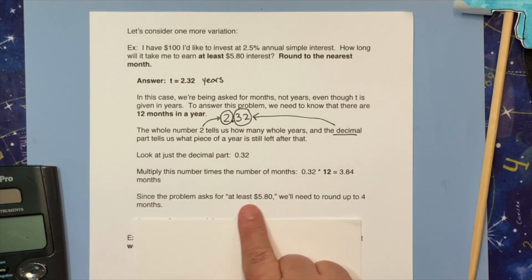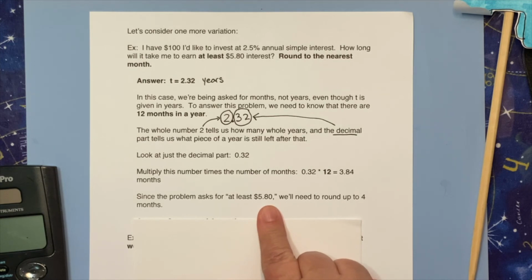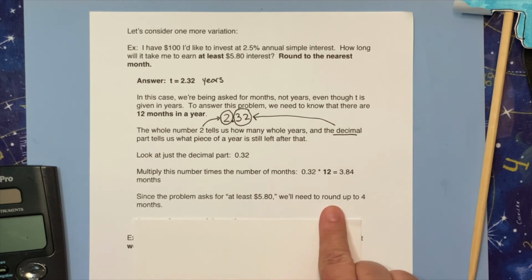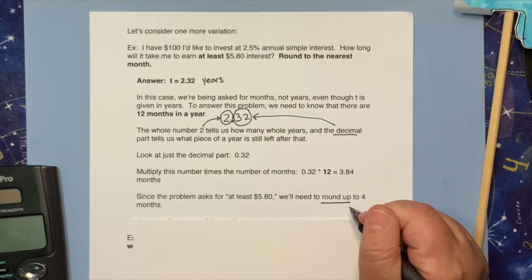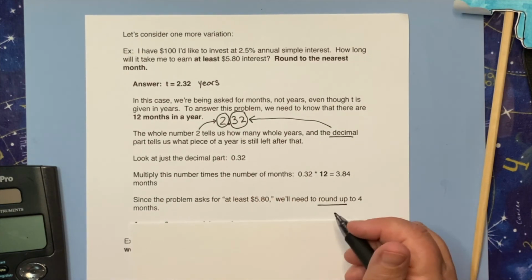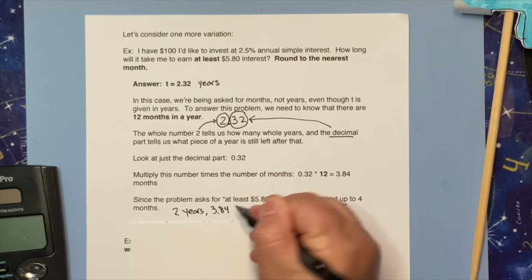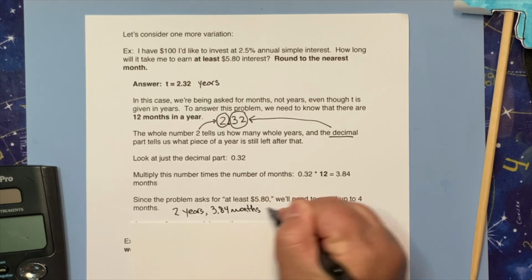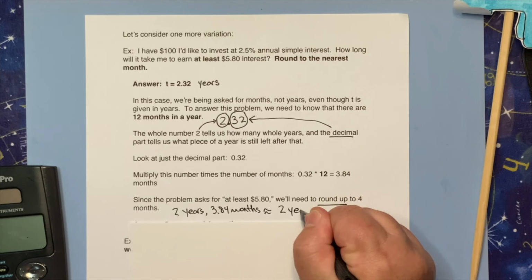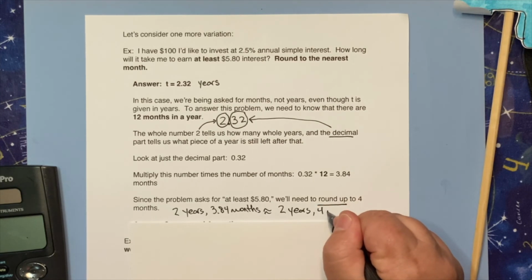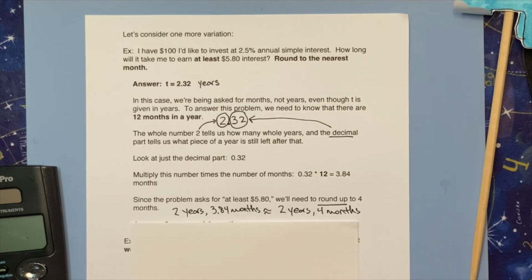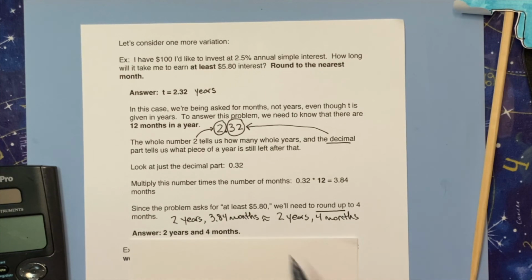Since this problem asks for at least 580, we need to get there at least, that tells us we have to round up. So we're going to round from 2 years, 3.84 months, to 2 years, 4 months. Do you see that? We rounded up from 3.84 to 4 months, the next whole month, because we want to earn at least that much.